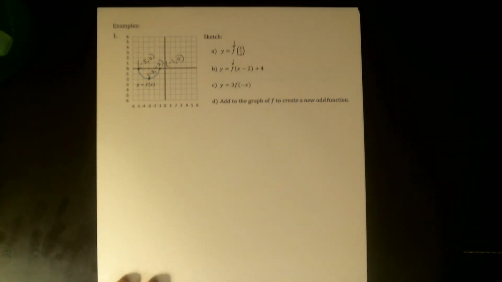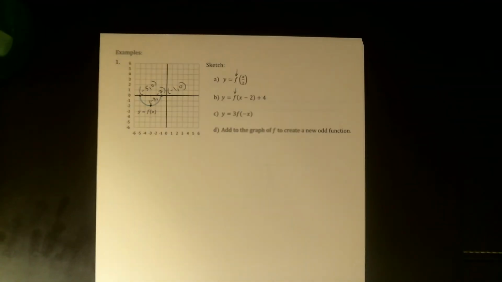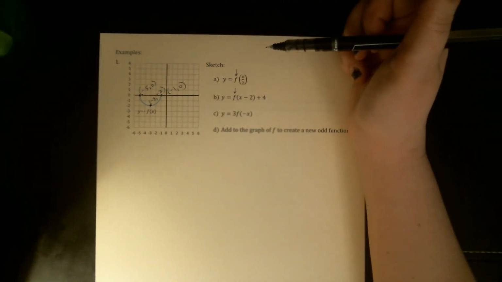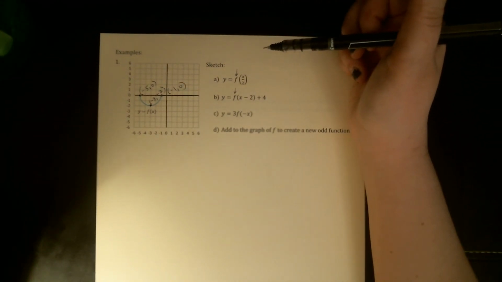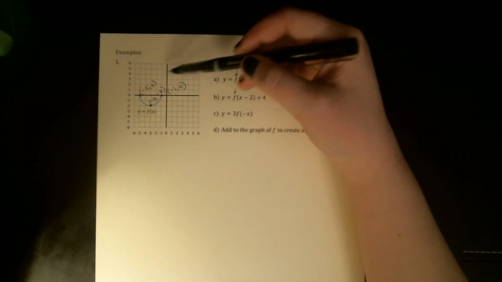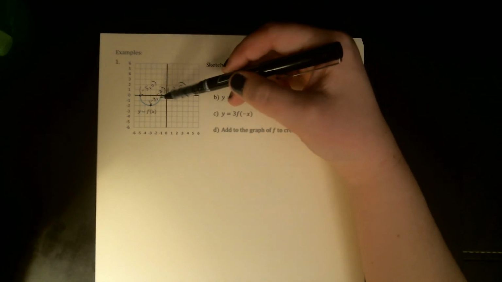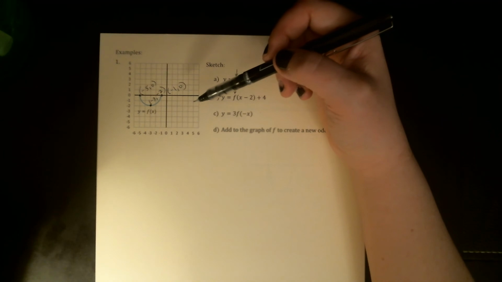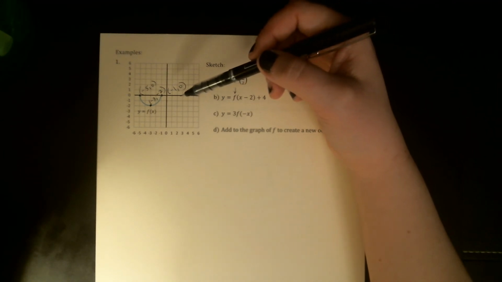Okay, very last part of this one. I am going to add a little bit to the graph of f to create a new function that is odd. So f is definitely not odd. Odd requires symmetry through the origin, and I don't see that. I can make it odd by adding some stuff in quadrant 1. So again, you can picture this 180-degree rotation, or you can picture flip over the x-axis, flip over the y-axis. Whatever's working for you is fine with me.